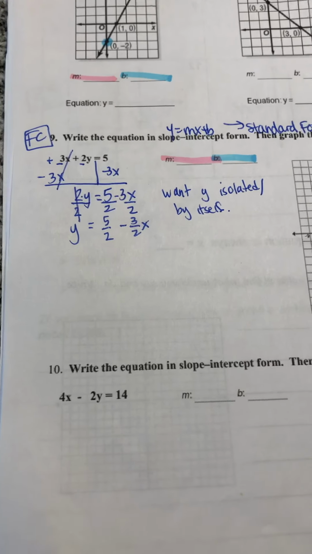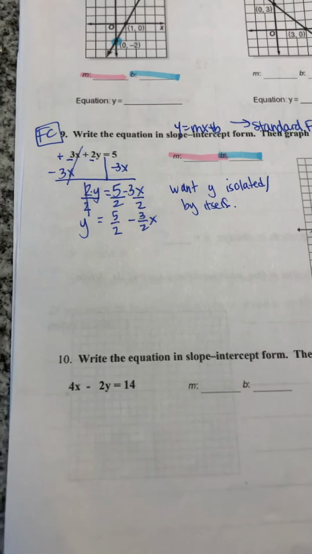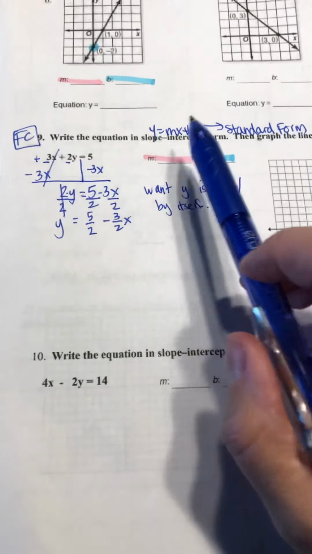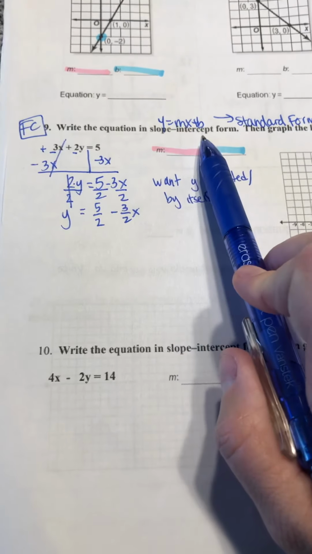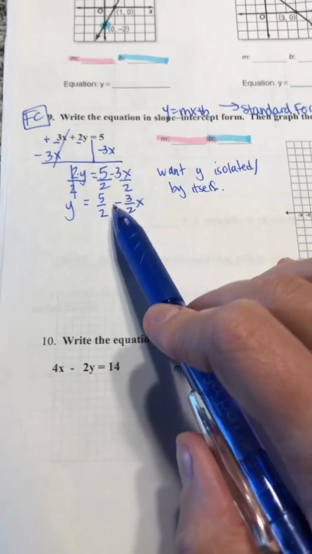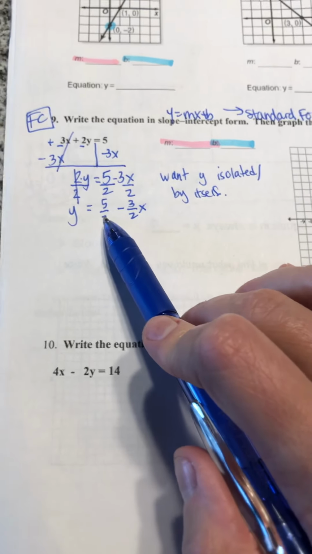Now you may notice that this is not 100% in slope-intercept form. It may look a little bit different to you given that we're not in y equals mx plus b. We have y equals, then we do not have slope next.